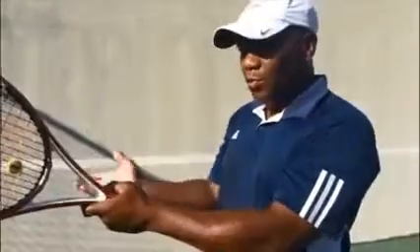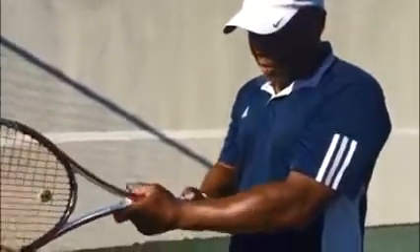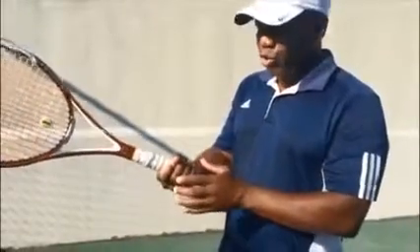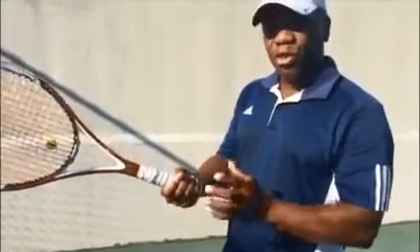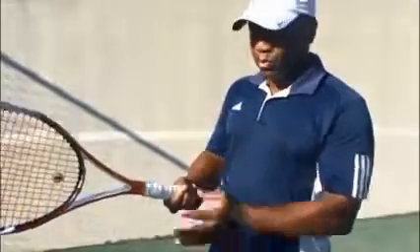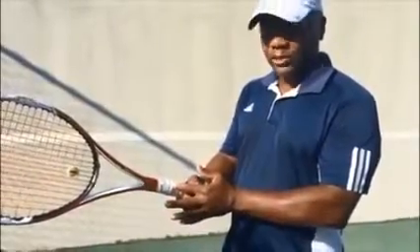I'm just going to grab the racket and talk about a few things here while I've got you. It's important for beginners and instructors to make sure you instruct your students on the proper grip size to get. You don't want anything that's too big, but you don't want anything that's too small either. Juniors have to get junior rackets. You don't want to give them an adult size racket because the grip is going to be too big for their hand.